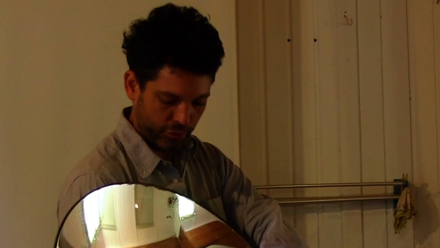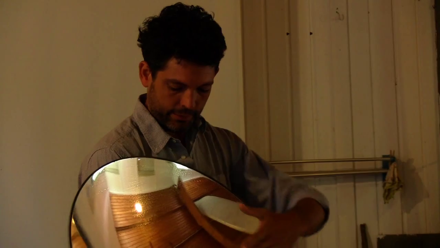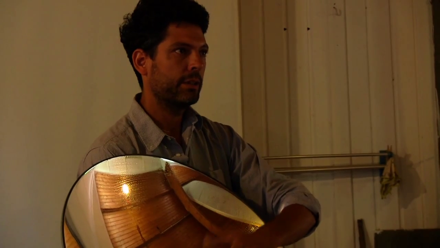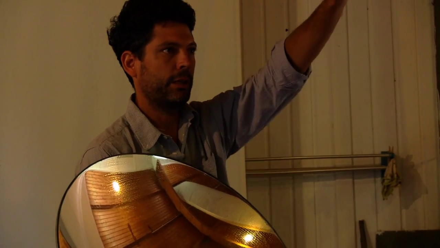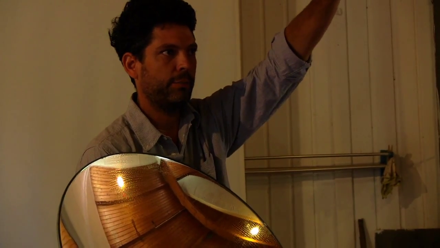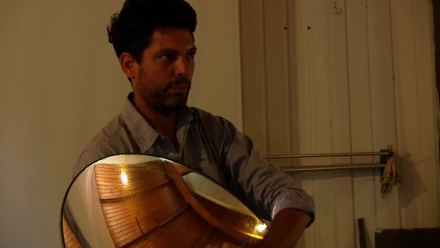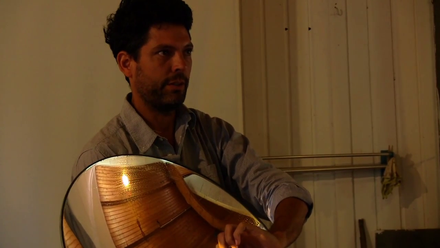And the shorter the focal length, the smaller the geometrical image will be, and the hotter the image of the sun will be. This has a certain focal length, like a lens, yeah? And if that focal length is quite large, then you'll get a relatively large image of the sun, and if that focal length is quite small, you'll get a relatively small image of the sun.